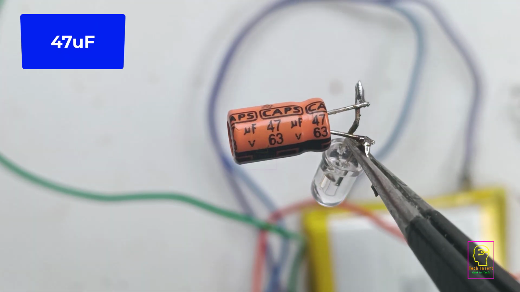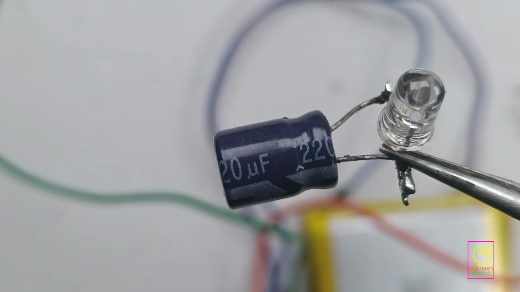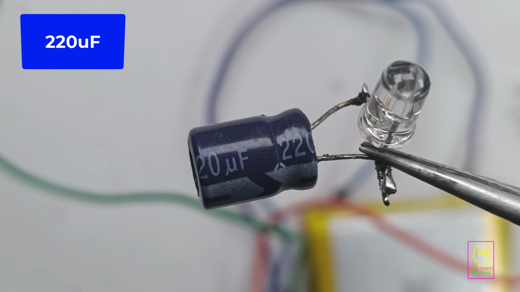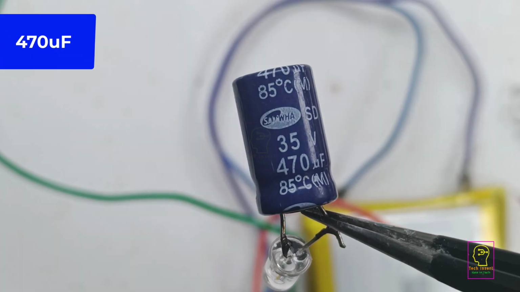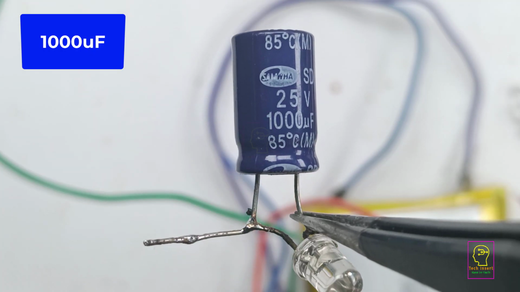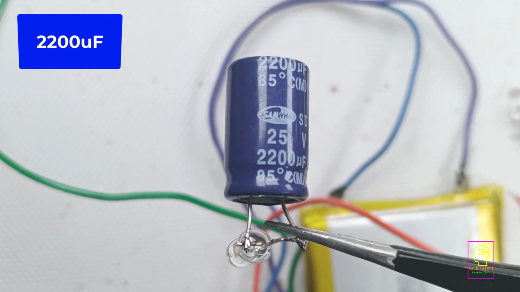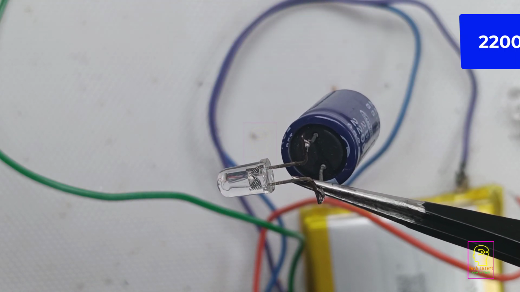This is a 47 microfarad capacitor. Here also we have connected the LED on it. This is a 220 microfarad capacitor, which is double the size of a 100 microfarad capacitor, and this one is a 470 microfarad capacitor, and this one is a 1000 microfarad capacitor, and finally we have connected a 2200 microfarad capacitor on it.